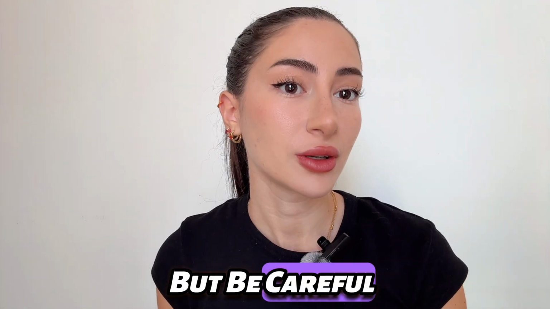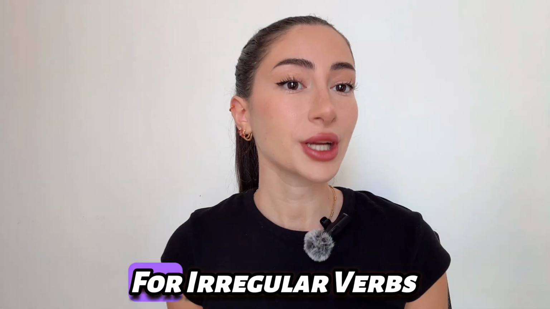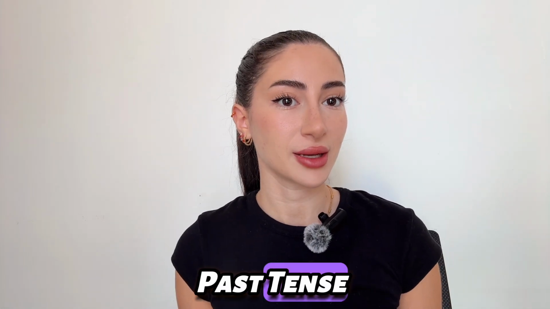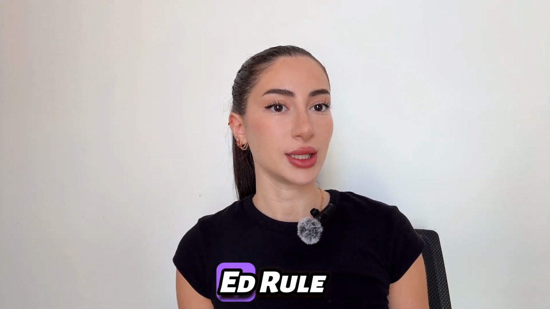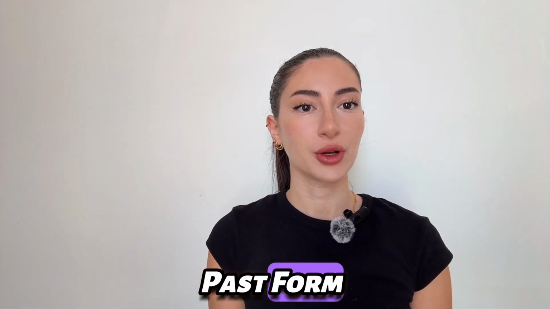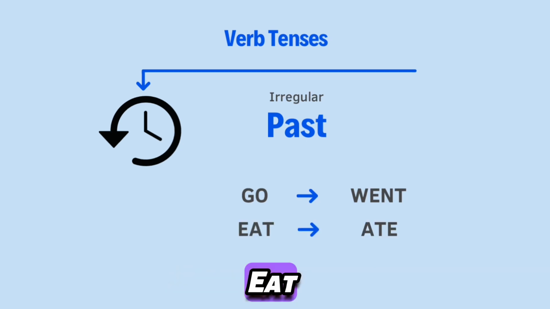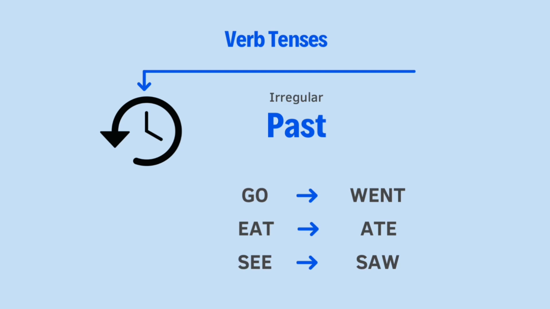But be careful, this rule doesn't apply to all verbs. For irregular verbs in the past tense, they don't follow the ed rule. Each one has its own unique past form. For instance, go becomes went, eat becomes ate, and see becomes saw.